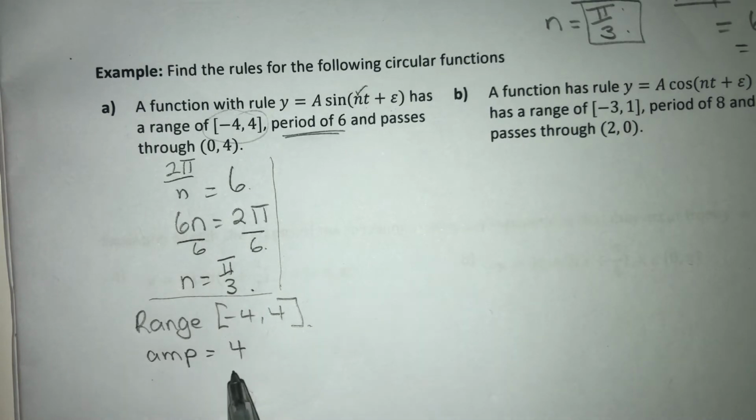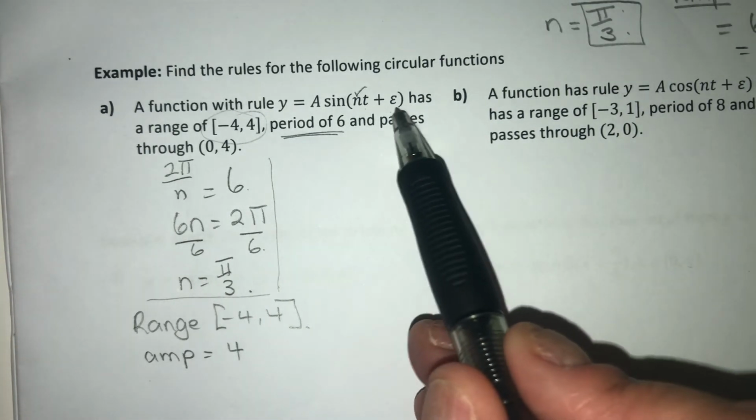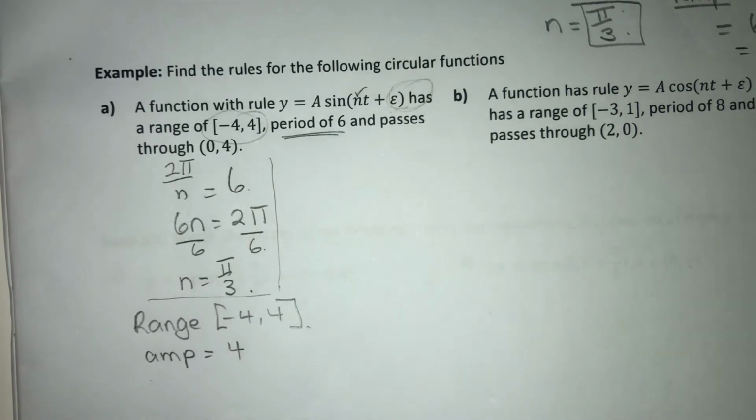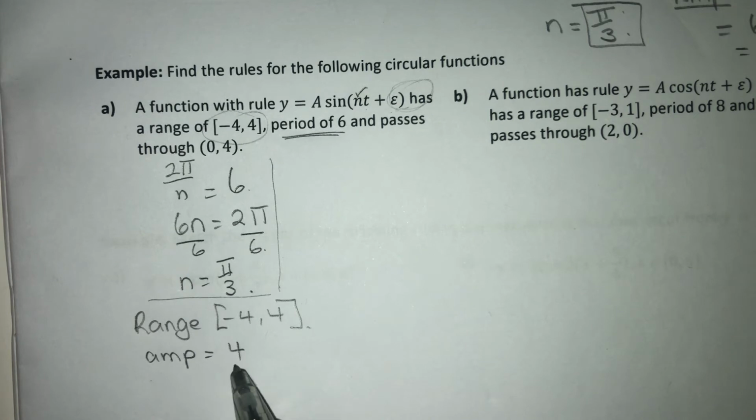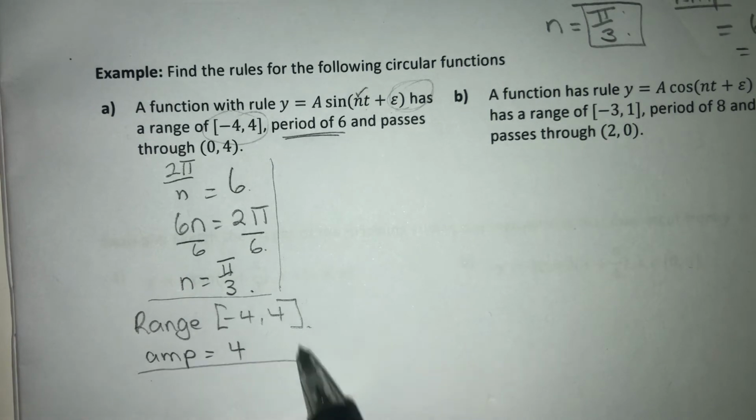Now, the reason why we can assume that is because we look up here and there is no plus or minus on the end. It's not shifting up or down. So where it starts and where it ends, as in the range, must be what the amplitude is. So the amplitude in this case is 4, because there's no vertical movement.